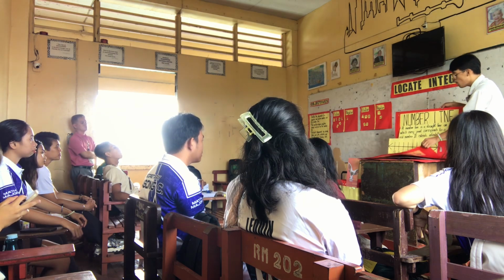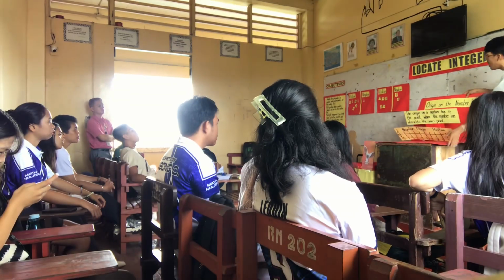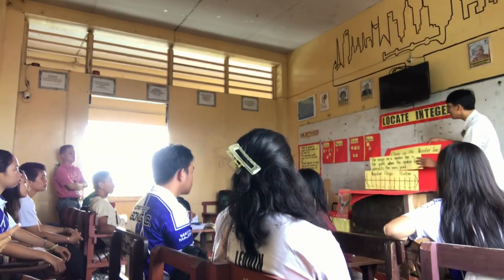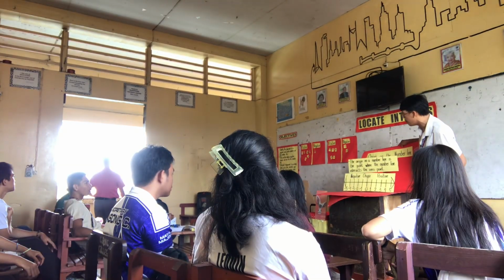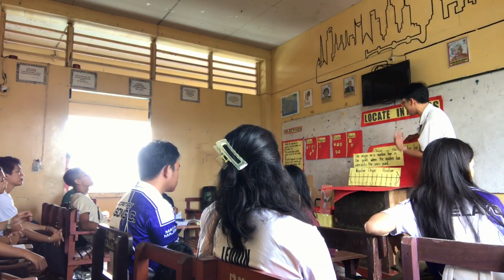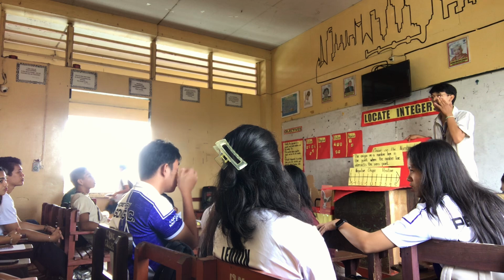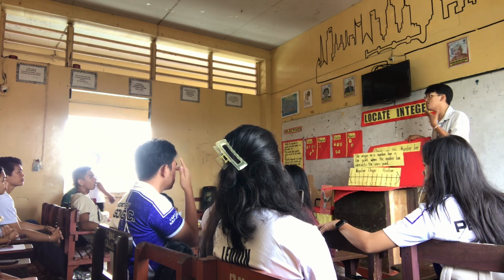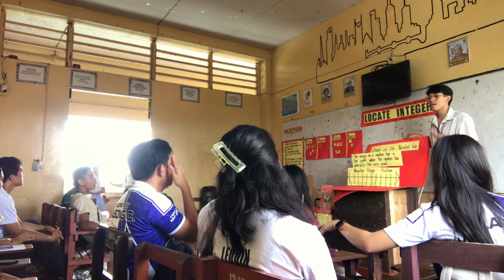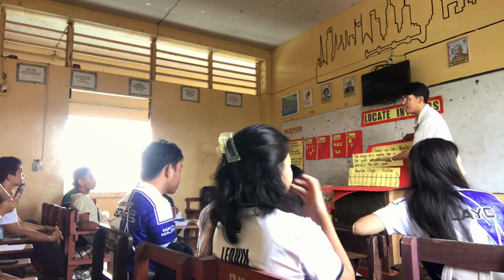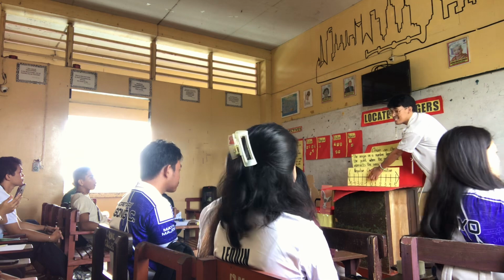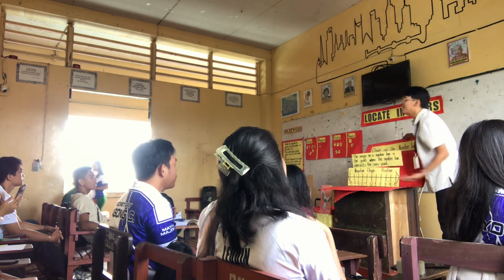And also, we have the origin of the number line. The origin of the number line is the point where the number line intersects the 0 point. So the origin of our number line is denoted by the number 0. As you can see in our illustration, the origin is at the center of our number line.